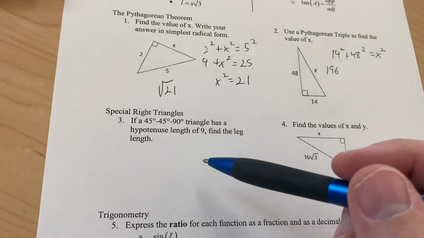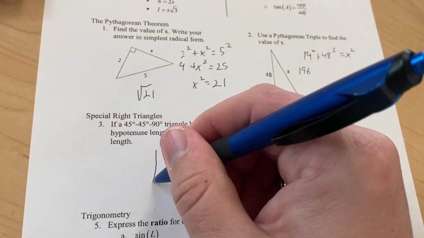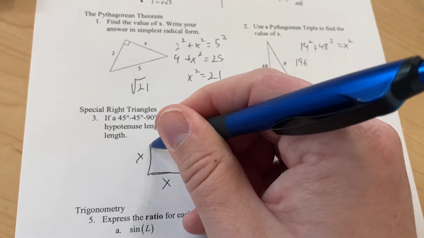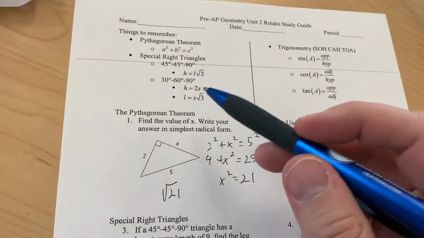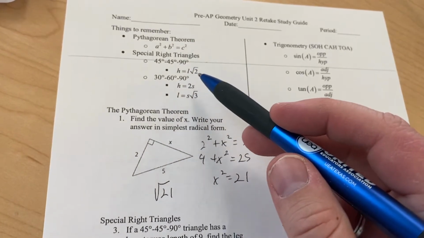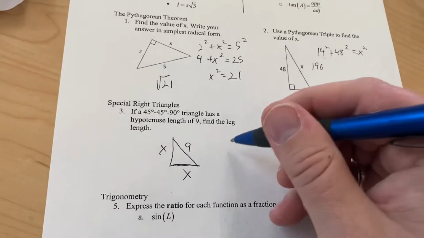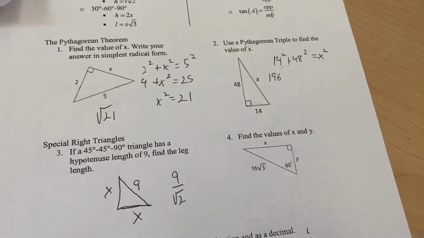If a 45-45-90 triangle has a hypotenuse length of 9, that means that these two sides are both exactly the same, x and x, because that's how 45-45-90s work, and this is 9. If you look up here, the hypotenuse is the leg times the square root of 2, so we would just need to take this and divide it by the square root of 2, and honestly, you can leave it as that, and it will be good.